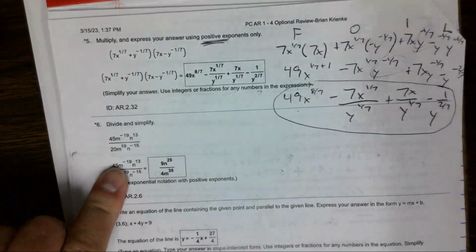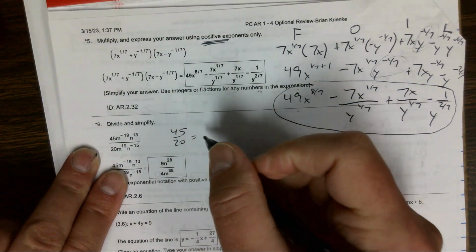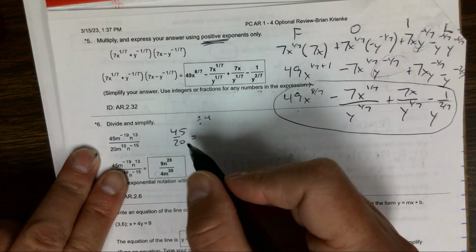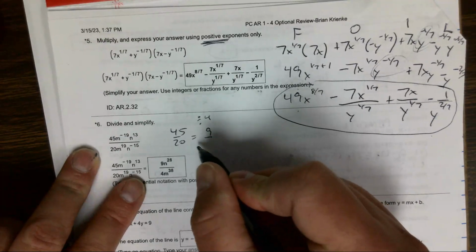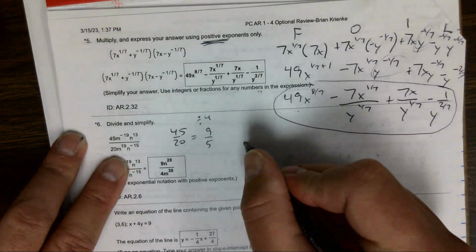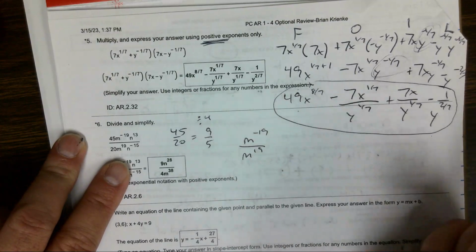Okay, for your next one, you do your 45 divided by 20 on your calculator. Both are divisible by 4. And so you get 9 over 5. Then for the m part, you have m to the negative 19 over m to the 19.